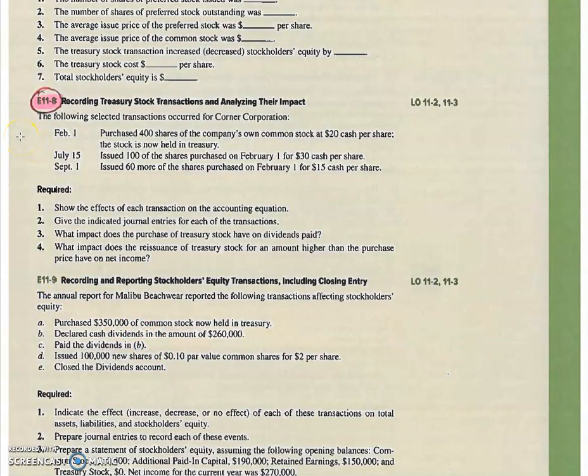So the following selected transactions occurred for Corner Corporation. On February 1st, they purchased 400 shares of the company's own stock, so purchased treasury stock, at $20 cash per share. The stock is now held in the treasury. That's why it's called treasury stock. So $20 times 400 shares would be $8,000. July 15th, we issued 100 of the shares purchased on February 1st for $30 cash per share.